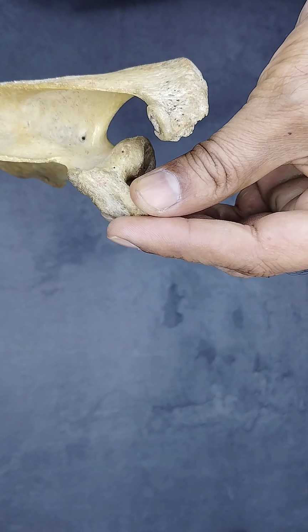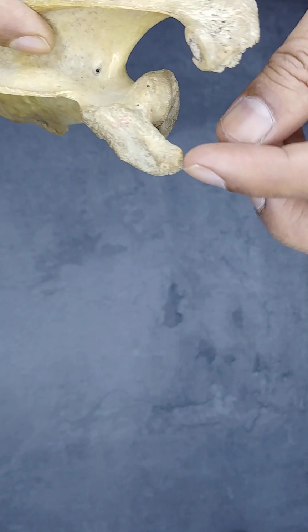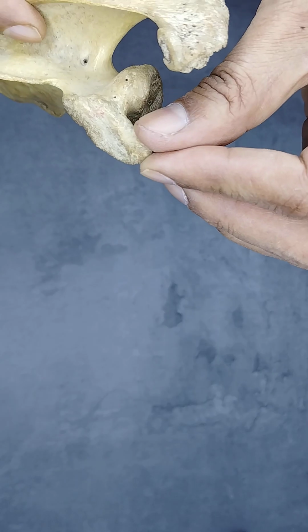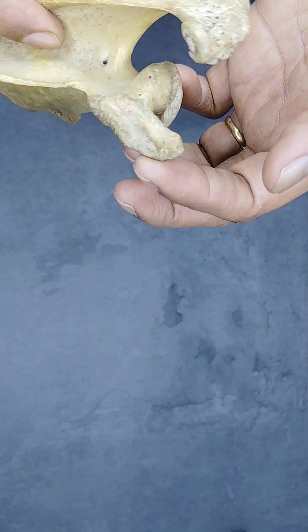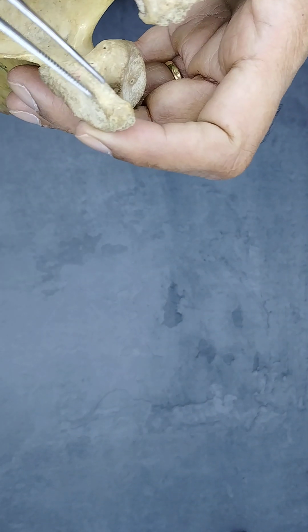So this is the coracoid process. It provides attachment to three muscles. Out of these, the first and second are origins, that is coracobrachialis origin and short head of the biceps origin. And another muscle gets inserted, that is the pectoralis minor muscle. So three muscles. Next, it also provides attachment to three ligaments.